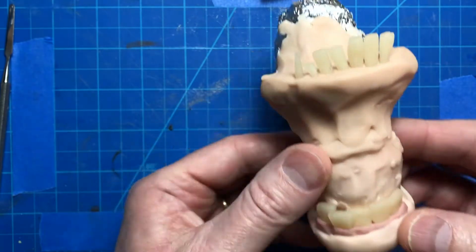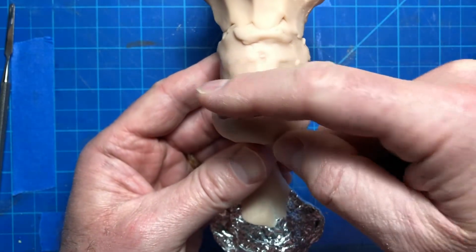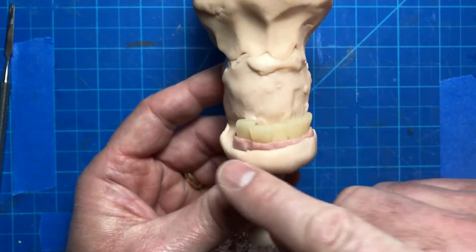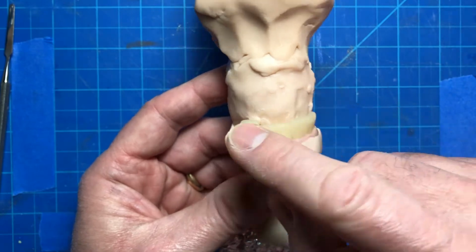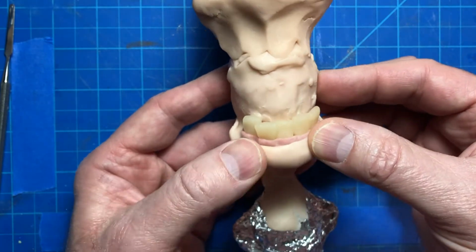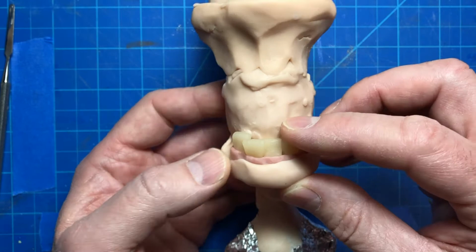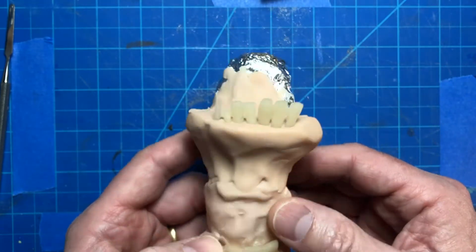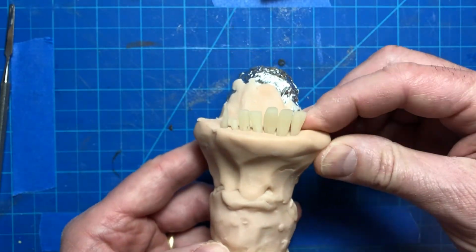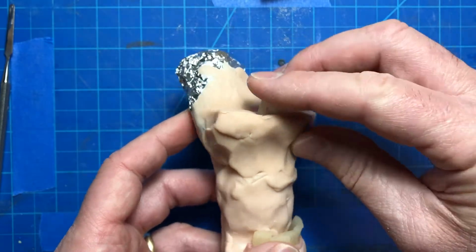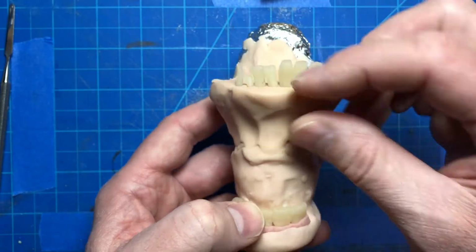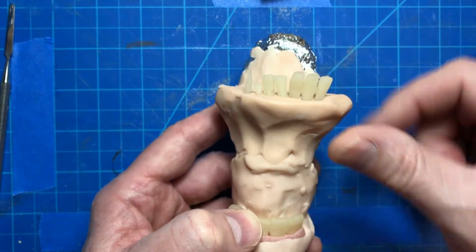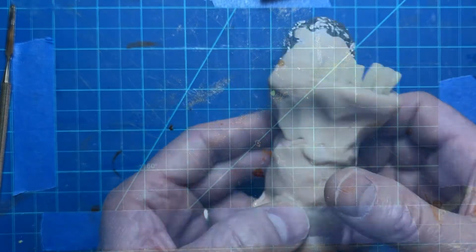Okay, so there's two techniques. Cook the entire teeth and gum set, almost like, as I said, a false teeth, and then sculpt that in, or sculpt and cure the individual teeth and place them in whatever kind of gum line that you've created.